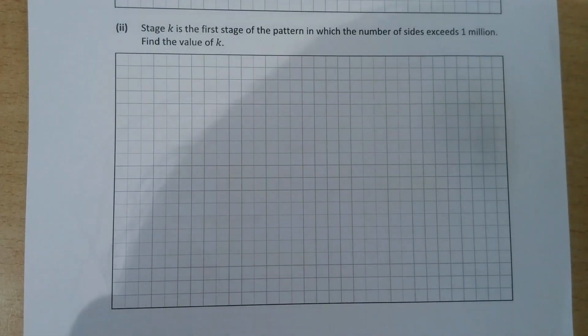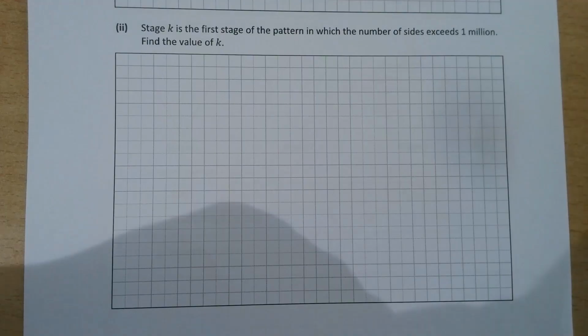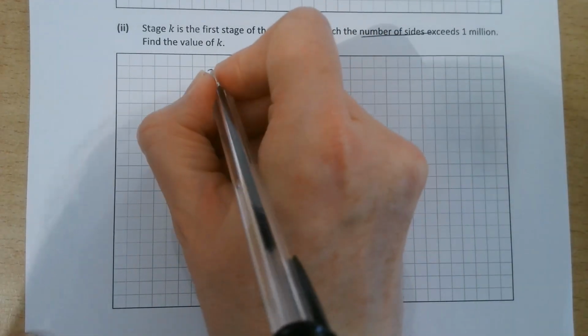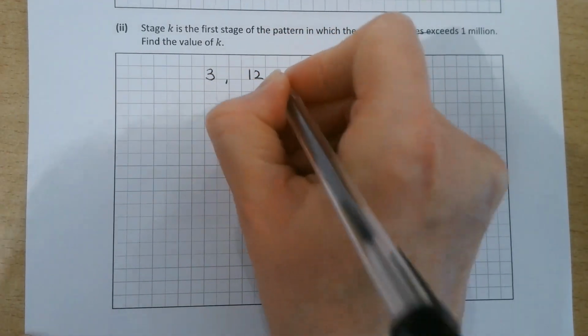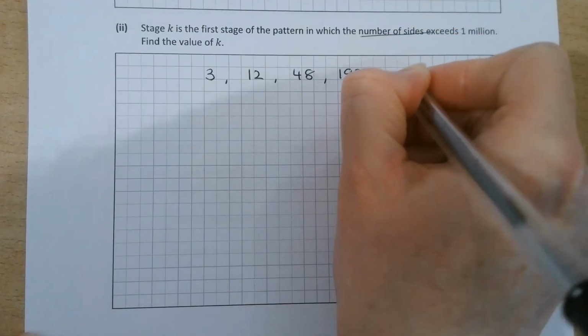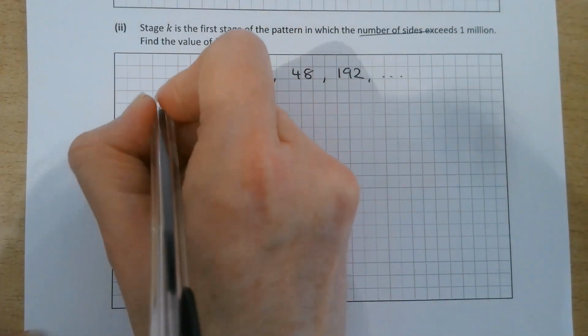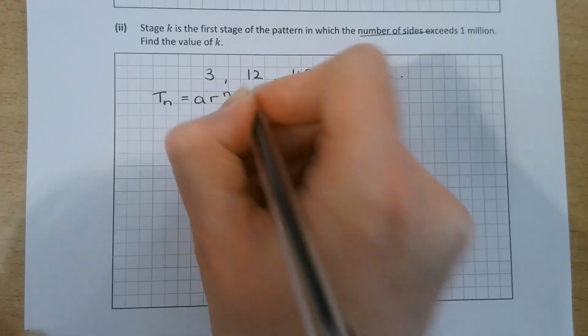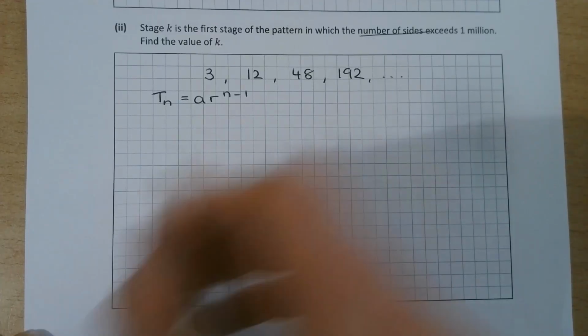Part 2, stage k is the first stage of the pattern in which the number of sides exceeds 1 million. Find the value of k. So here we're talking about the number of sides. Our sequence in that is 3, 12, 48, and 192, and so on. If we look at our nth term for that sequence, again, we're using our formula, ar to the power of n minus 1.